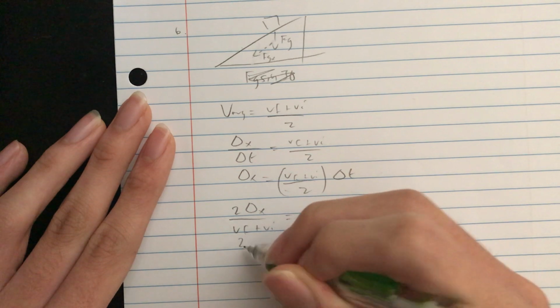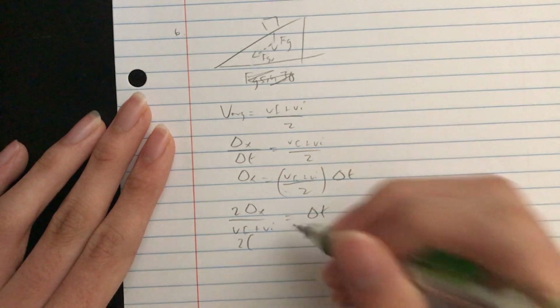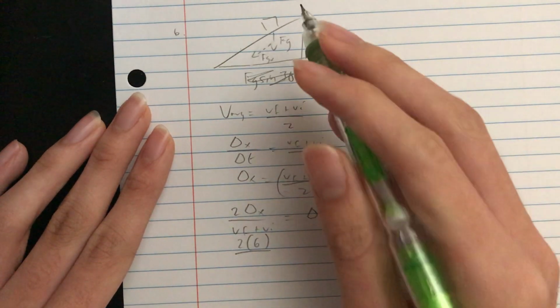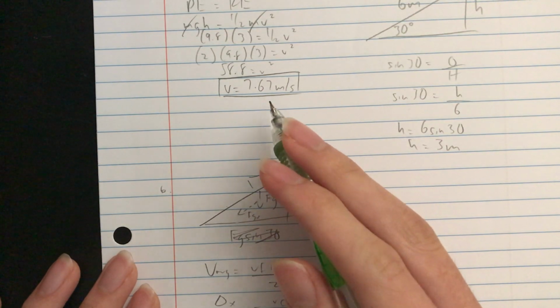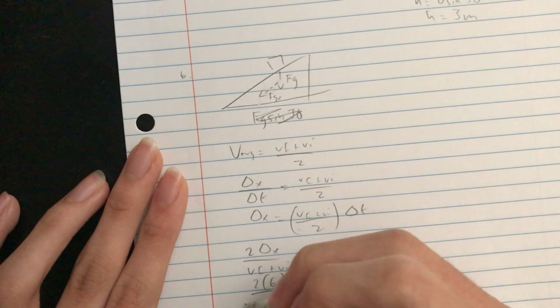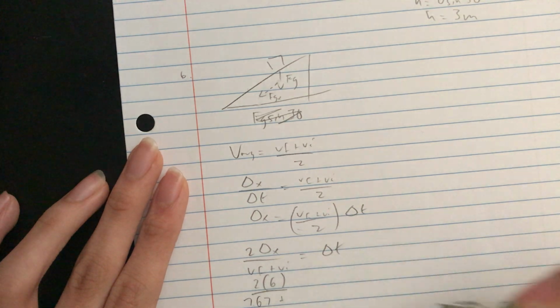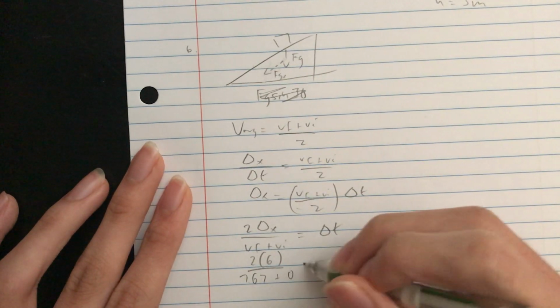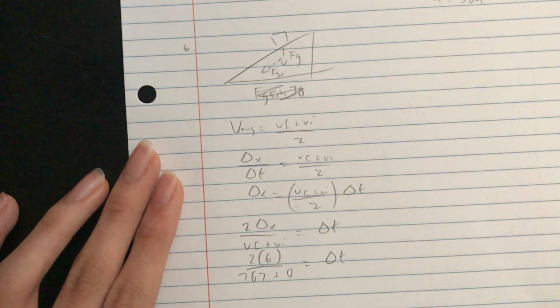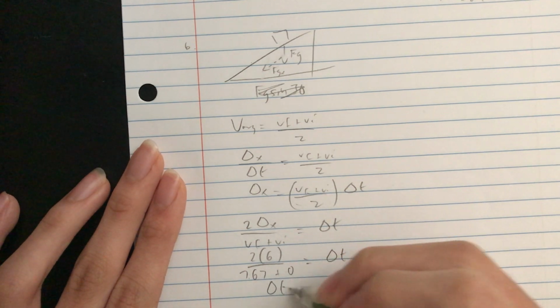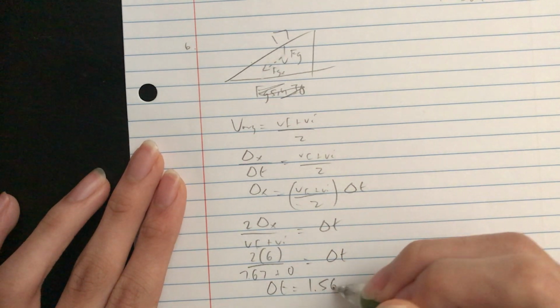2 delta X, distance traveled, is 6. VF, as we saw in part A, is 7.67 meters per second. And since the block starts at rest, VI is 0. And that would equal delta T. Calculate that, and we get delta T equals 1.56 seconds.